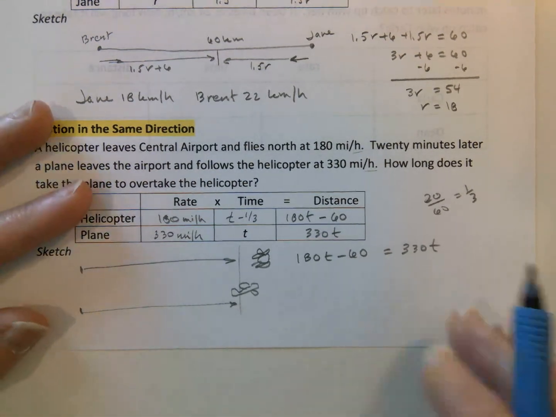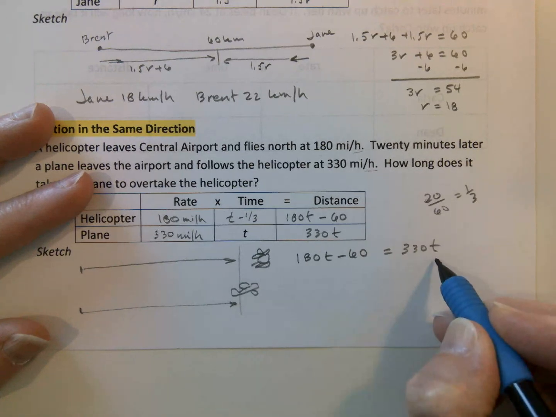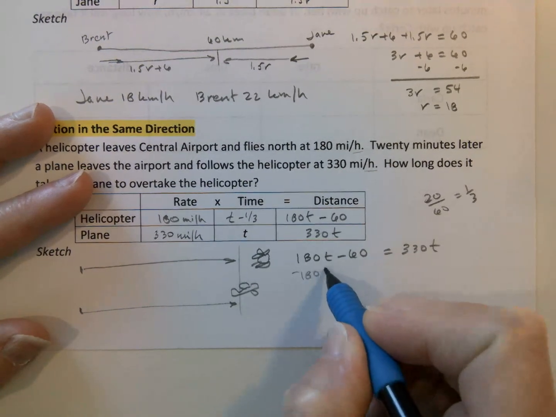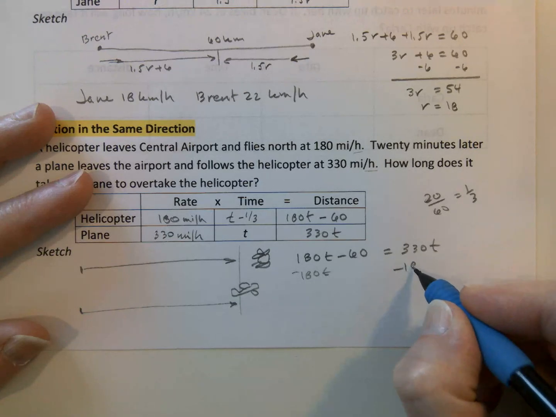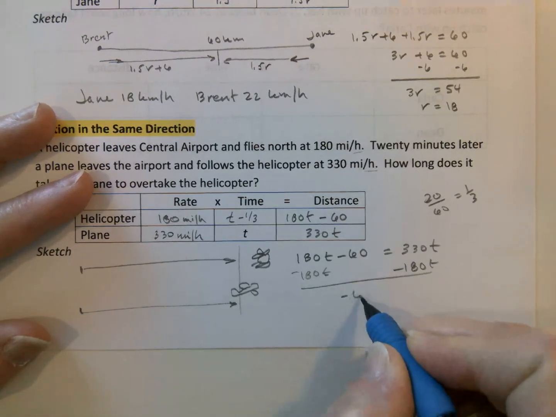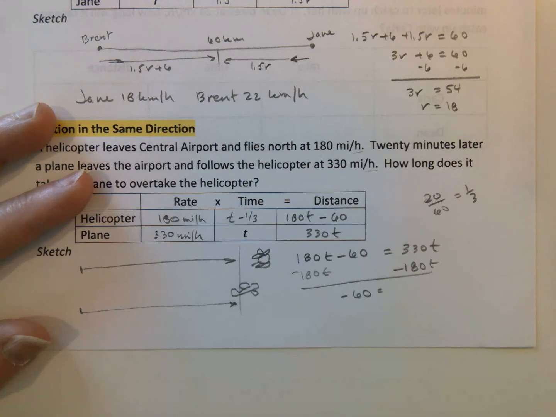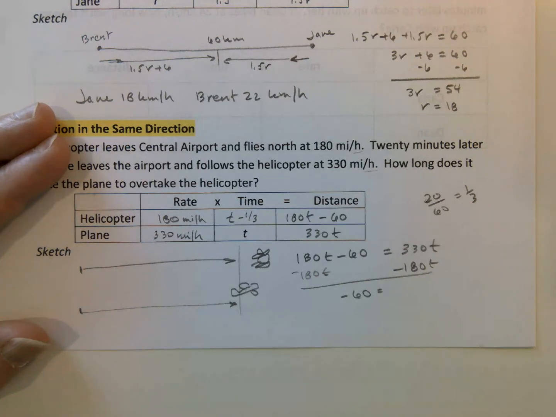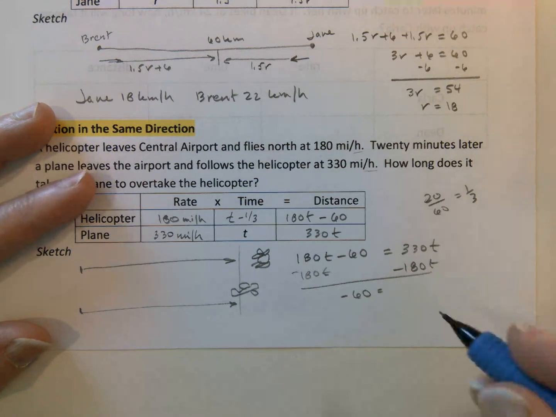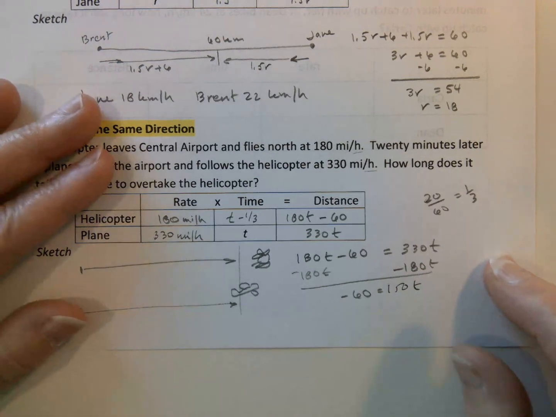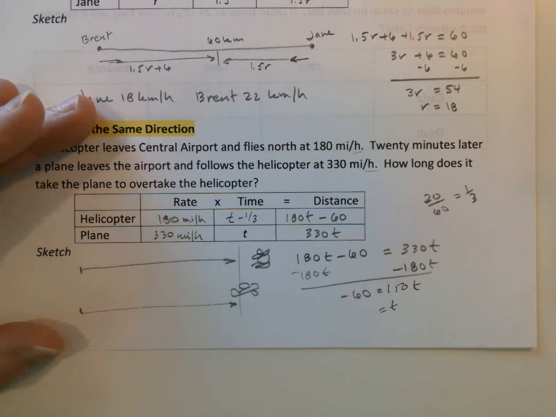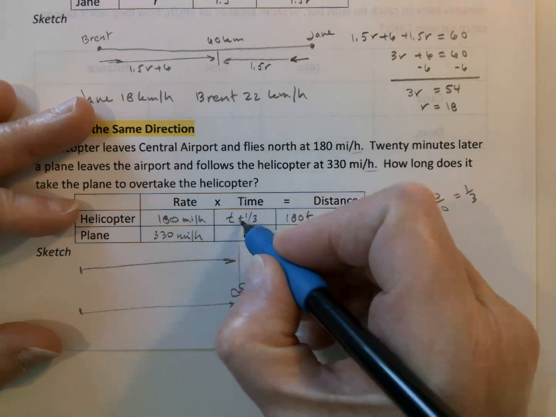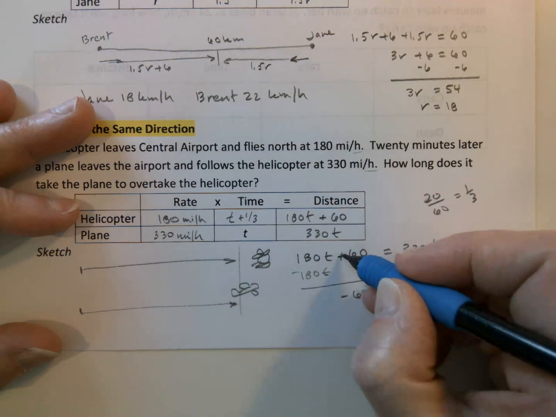So now I can solve for t, and I'm going to get t on this side over here. So I'll subtract 180t from both sides, and that's going to leave me with negative 60 equals, and then 330 minus, what am I doing wrong? Yeah, 330 minus 180 is 150 t, and so t is equal to, and for some reason my negative doesn't seem right. No, because the helicopter left early, so this should be a plus 60.